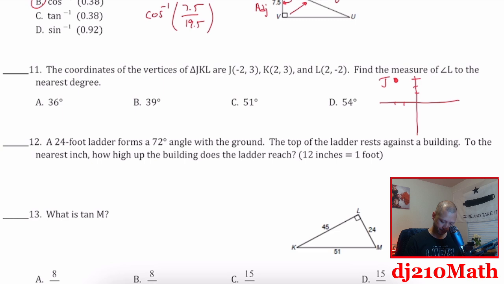K is 2, 3. L is 2, -2. All right. What is the measure of L to the nearest degree?